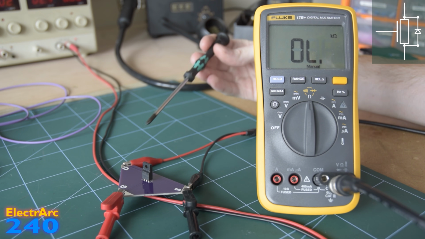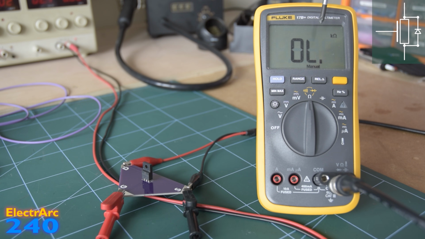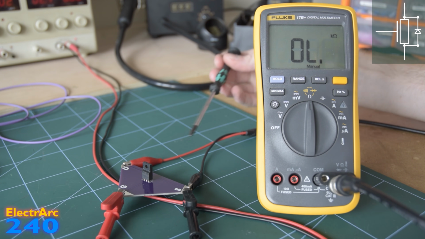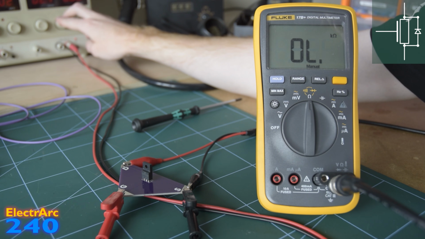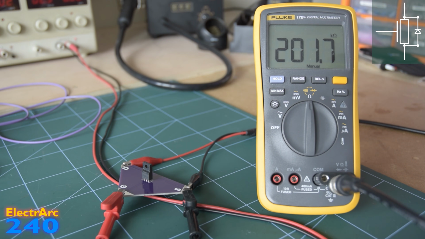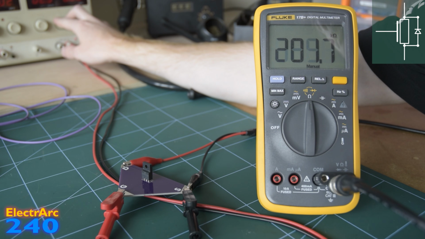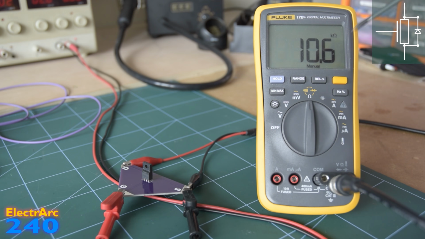Right now I'm applying 2.4 volts, which as we saw from the datasheet is less than the threshold, which is somewhere between 2.5 and 3.5. That's why the multimeter is reading OL, which means over limit. So the resistance between the drain and source might be in the mega ohms, which we don't really care about. If I now turn up the gate source voltage a bit, we can see a resistance starts to appear. So now I've only taken it up to 2.5 volts, but we've now got 200 kilo ohms between the drain and the source. If I continue to increase the gate source voltage to just 2.6, we've now dropped to 10 kilo ohms. So you can see the resistance drops off very quickly.